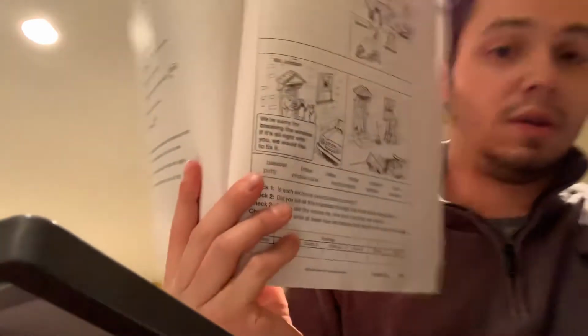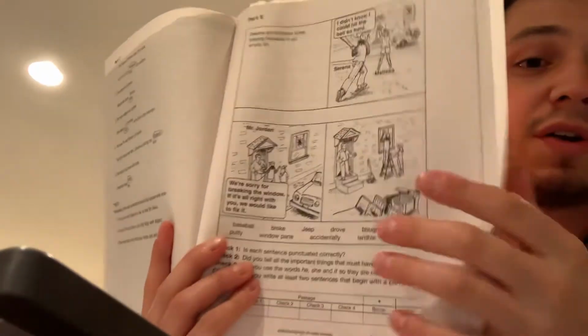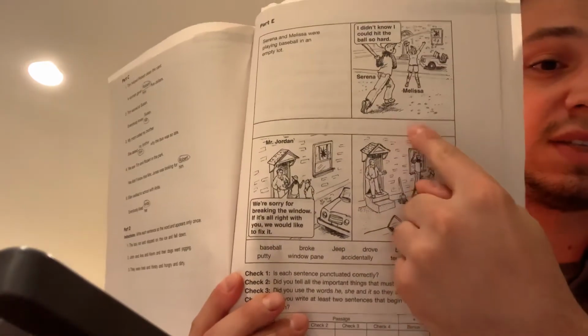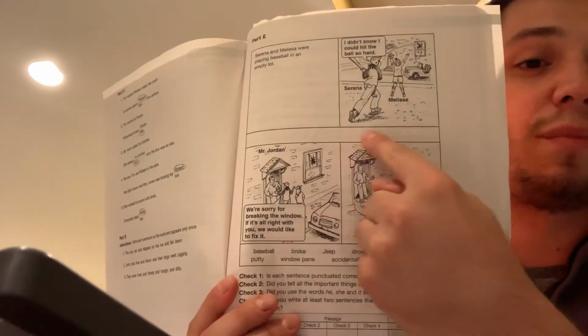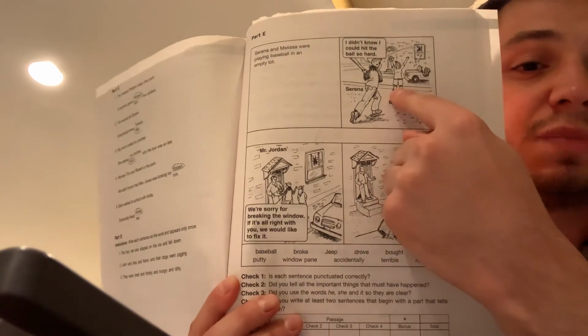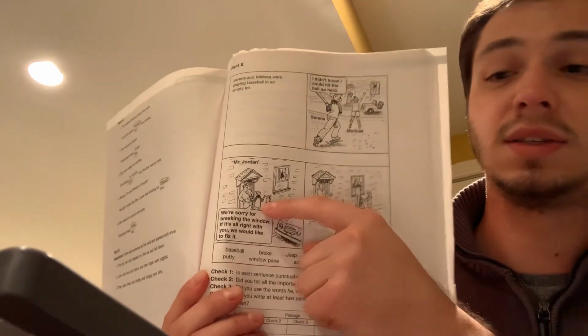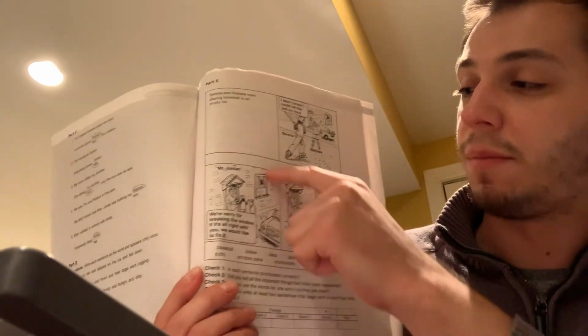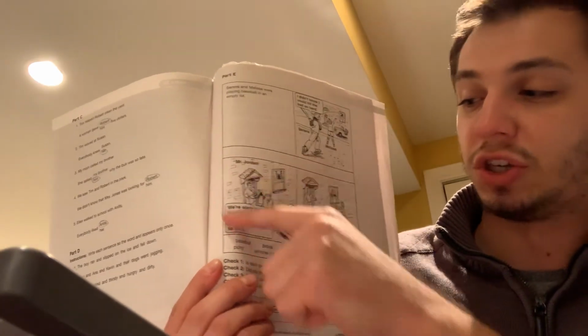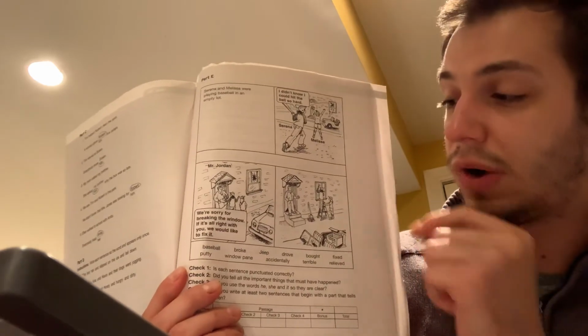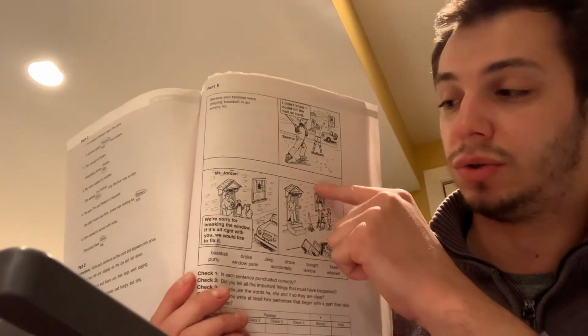So now, if you look at your sheet, the beginning of your second paragraph in this box is blank. So you're going to have to come up with what's happened between this picture and this picture. You'll write one sentence, then you will describe what is going on in this picture, and then you will describe what is going on in this picture.